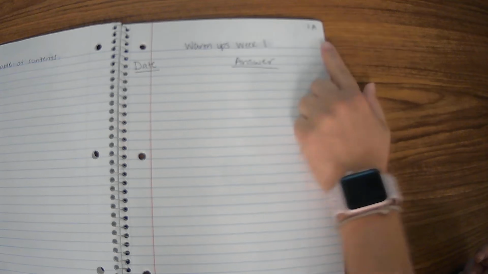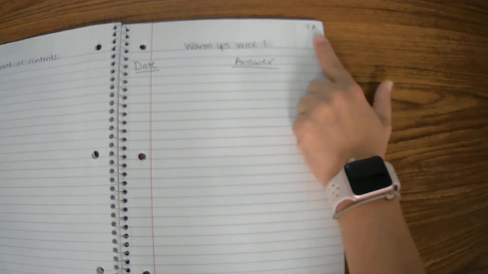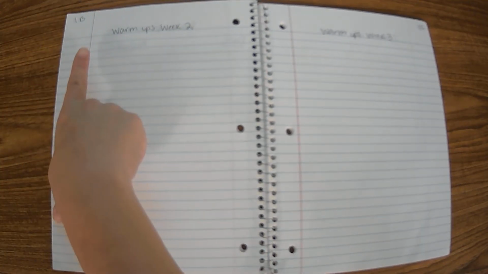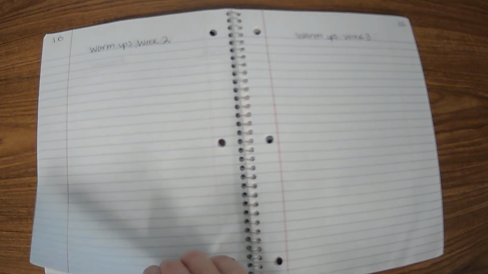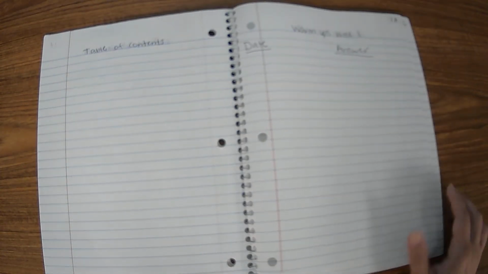So here I've got page 1A, and I've got page 1B, 1C, and it's going to continue 1D, 1E, all the way until you get to the letter O. So you can go ahead and pause here if you need to take some time to do that. And then return to page 1A.